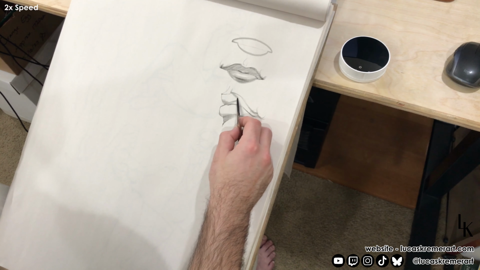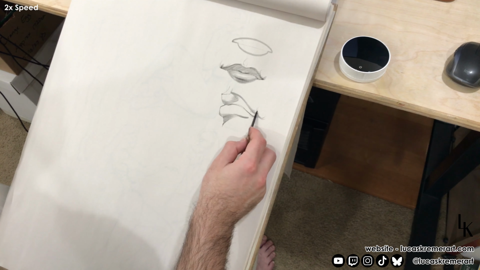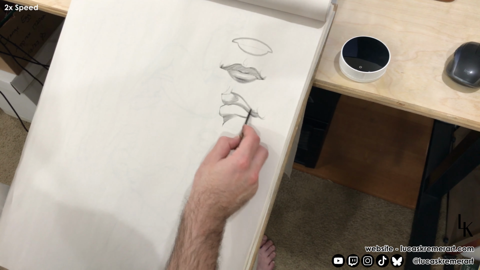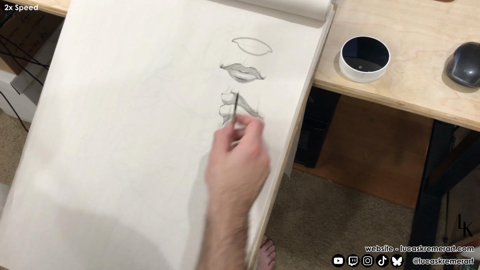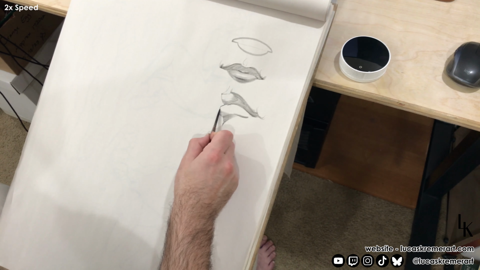They're simplifications, and so you will always have to deviate from them to make it look like the model or the reference. But plotting the corners of the mouth, the center line of the mouth, and then the width of the upper and lower lips are always useful. You're going to always need that information to be accurate, so start there, see through all the shadow and the form, and just plot these as simple points.